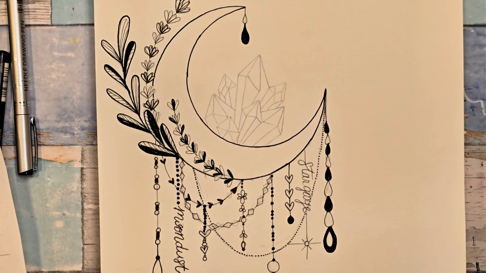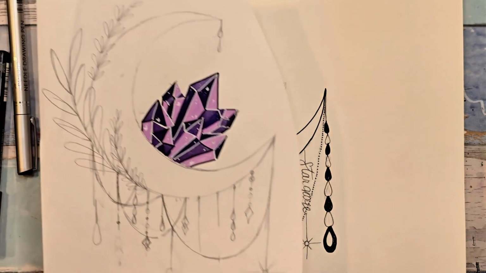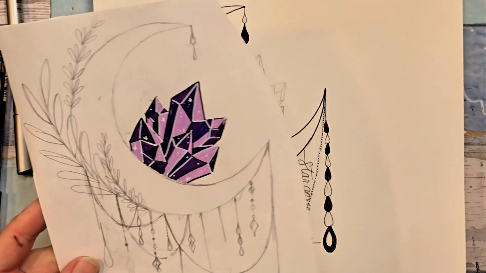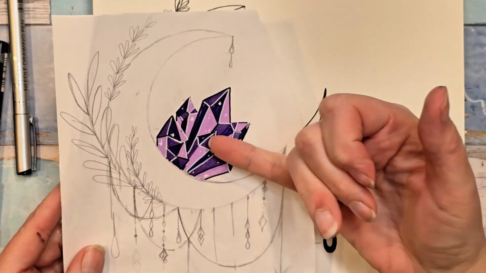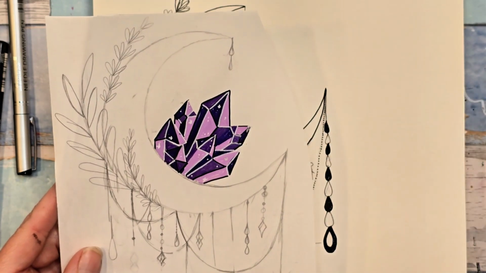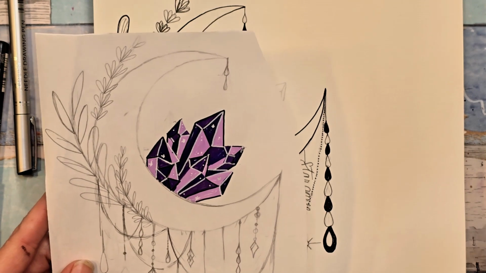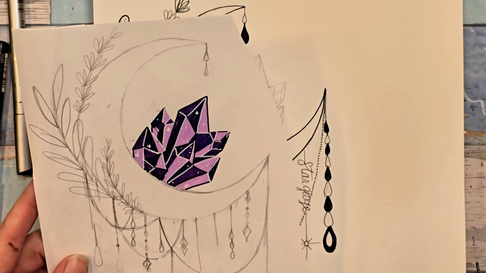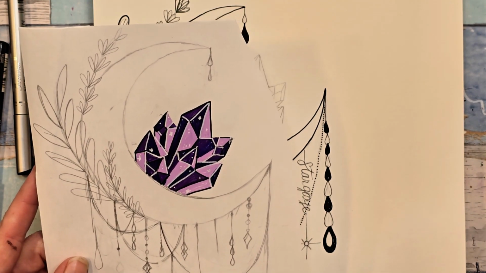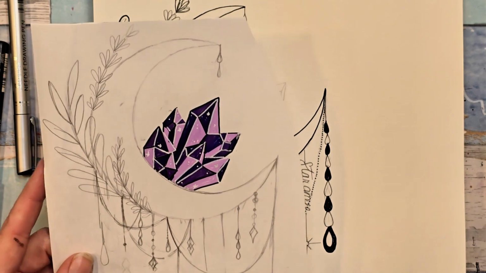Okay, I think I'm going to go ahead and color in the amethyst gemstones. So like I said, I already kind of worked it out, but you want to have darks, midtones, and then also light. That way it looks like the light's shining off. Four colors probably would have been better than three, but I only had three shades that I wanted to use, so that's what I'm gonna go with.